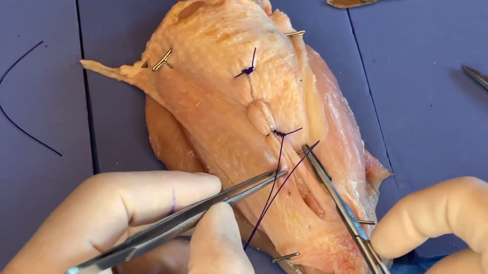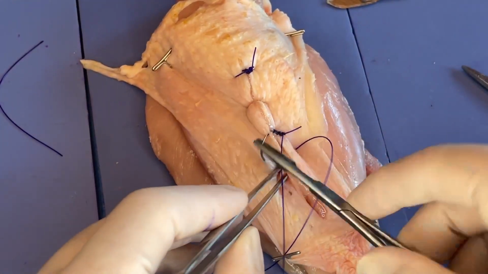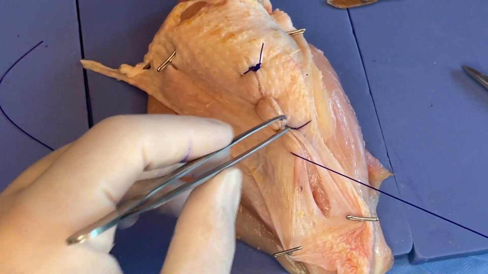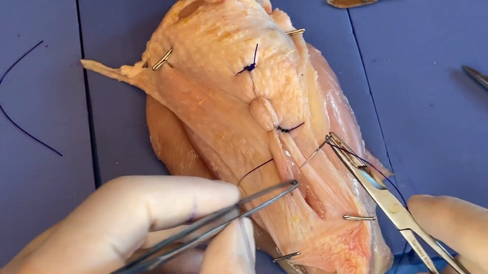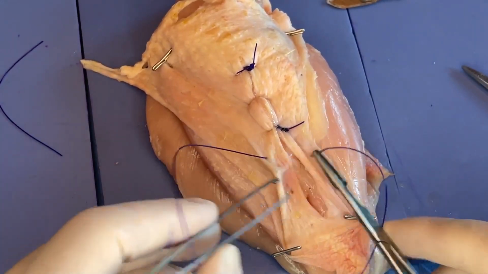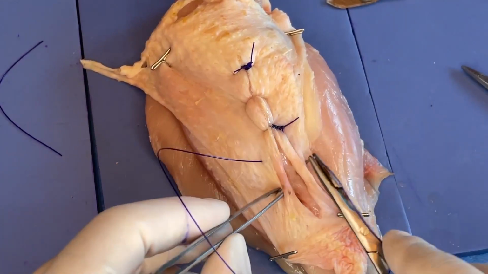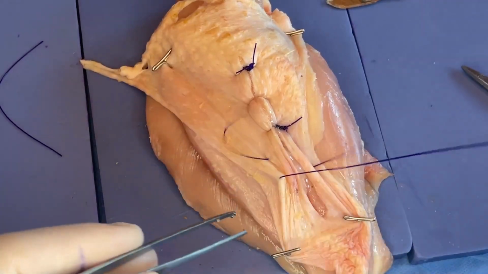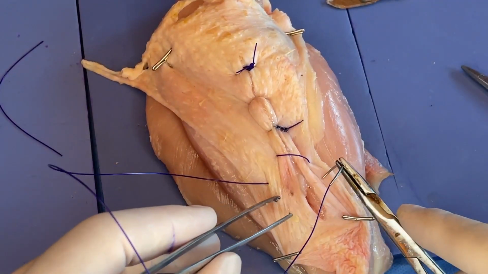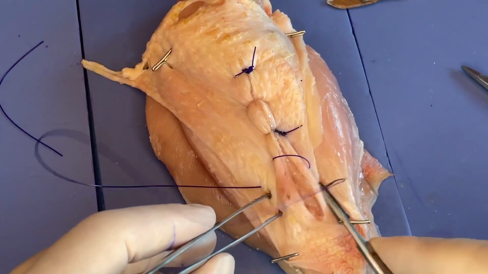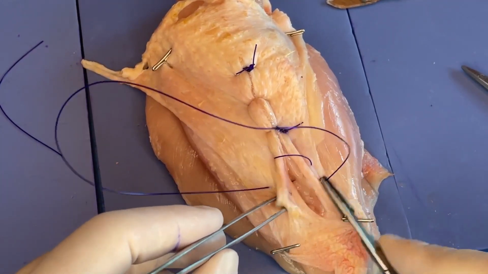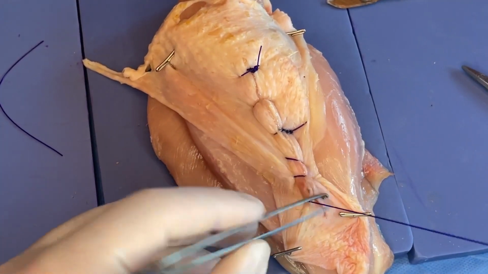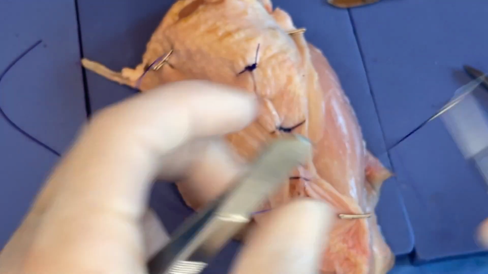So here, and you can see that when we go to pull through this first pass, that it does kind of pull the knot and it kind of tucks it under the tissue a little bit. So we'll do another pass there, and another. So nice running.